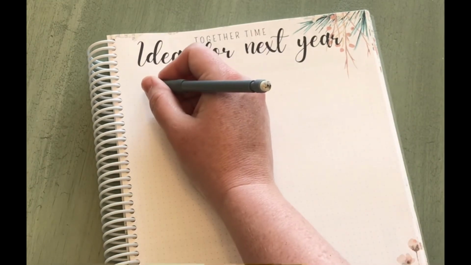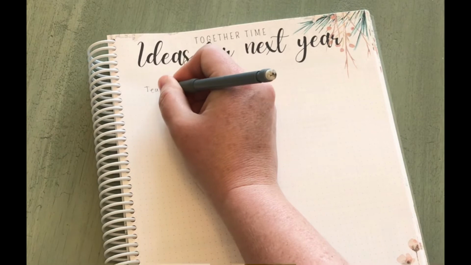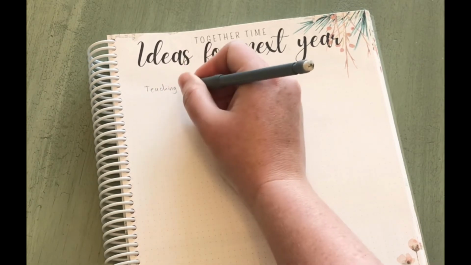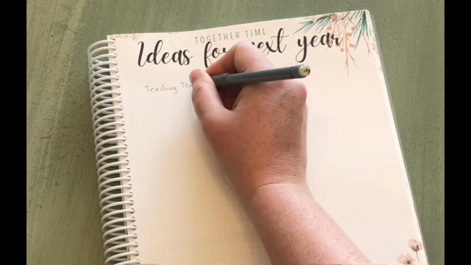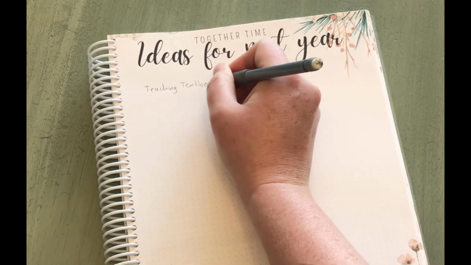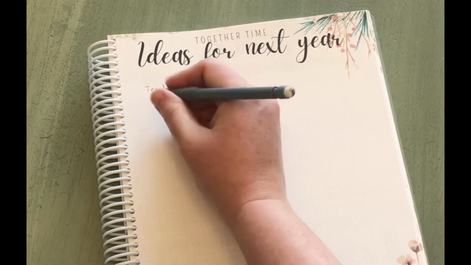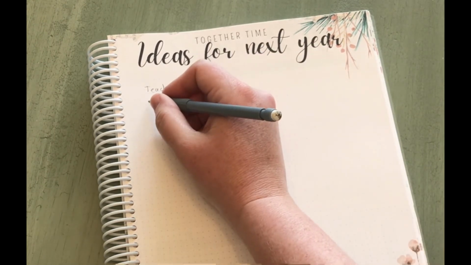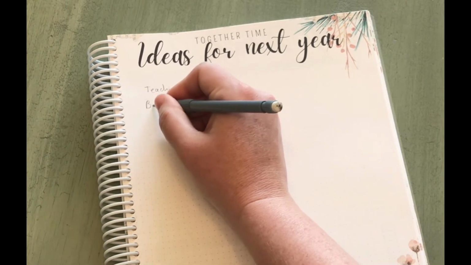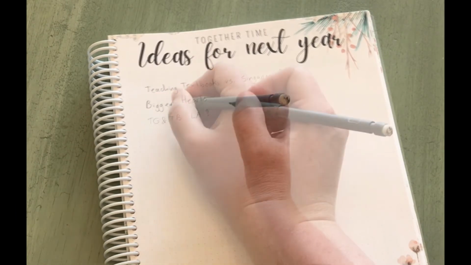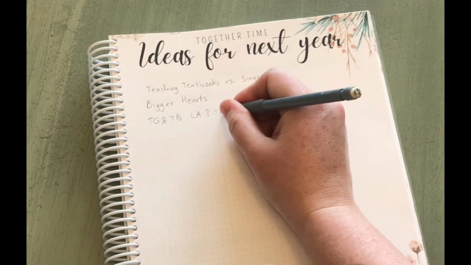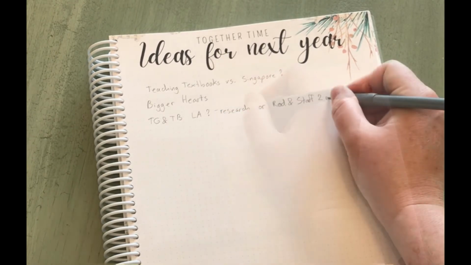This last page in the student section is where you can make a note and you can do some research and you can write all your thoughts down, all of your ideas down for next year. Any new curriculum you come across, or maybe there's field trips, maybe there's some extra activities you want to do with that child the next year, this is the place to write it down.